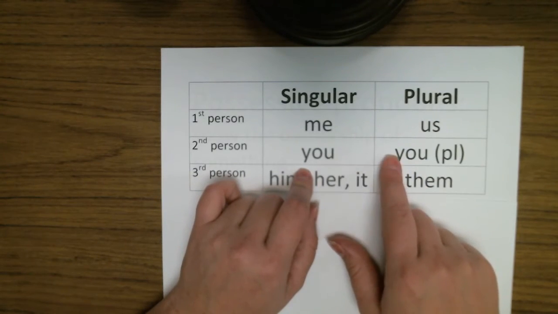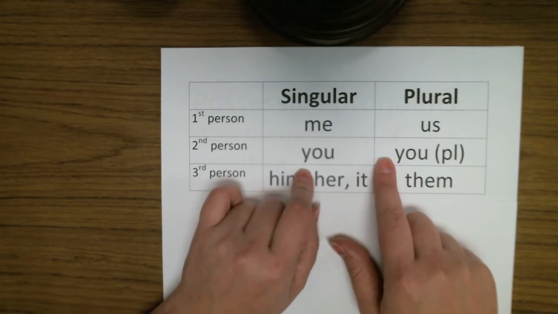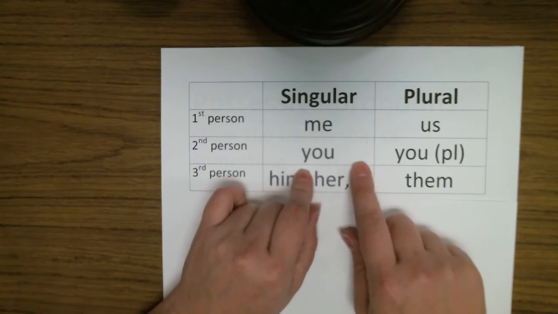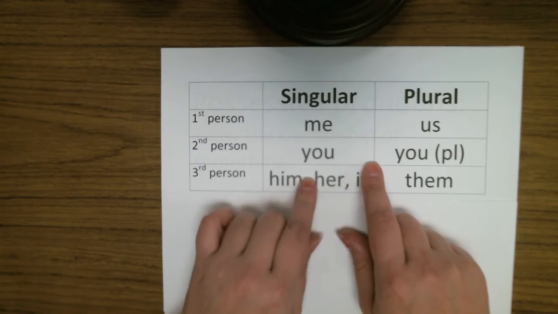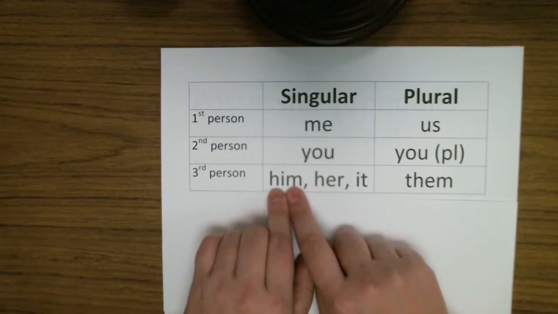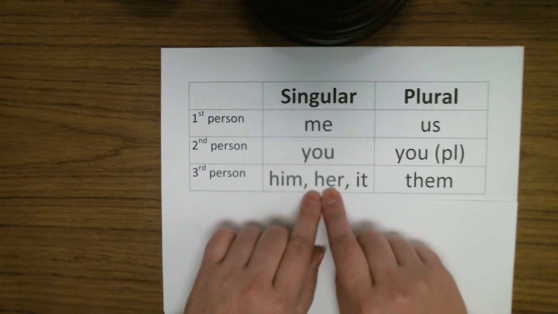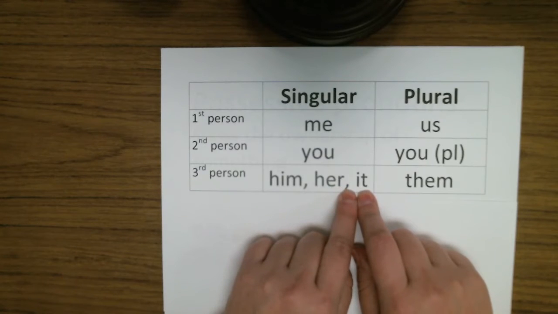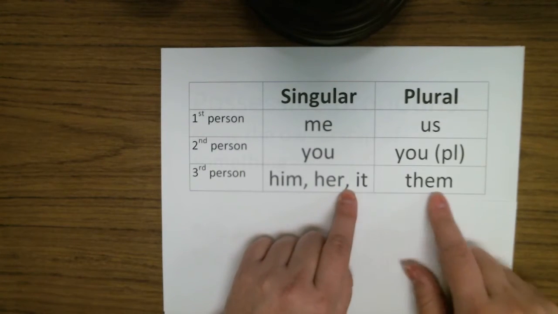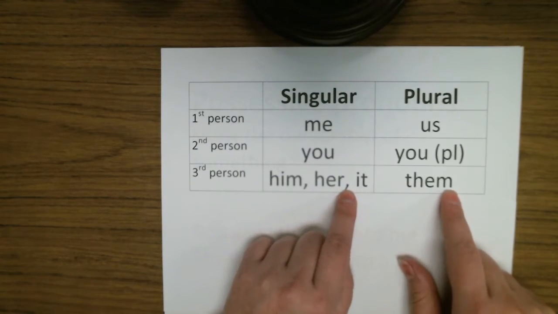So "you" is either a subject pronoun or an object pronoun, and the usage, where it is in the sentence, will tell me whether it's subject or object. If I'm talking about a boy, it's him. About a girl, it's her. About something that doesn't have a gender, it would be it. And if that's plural, it would be them.